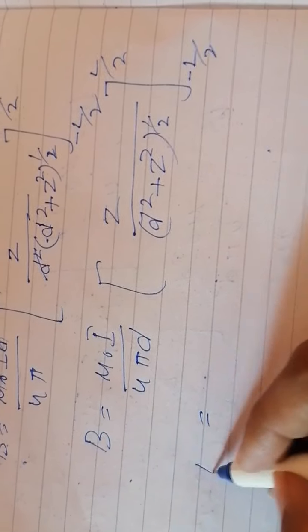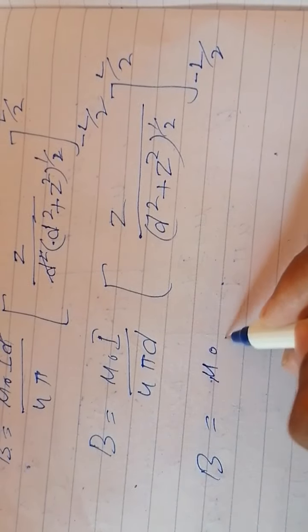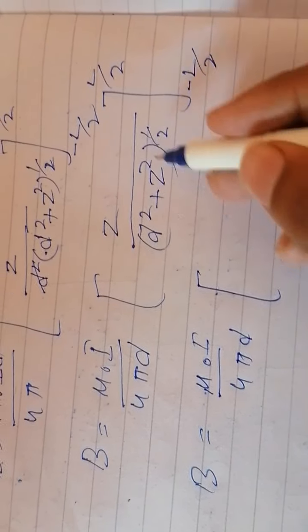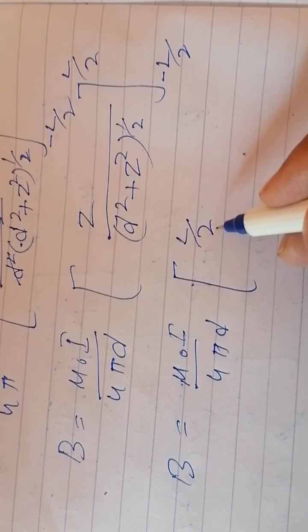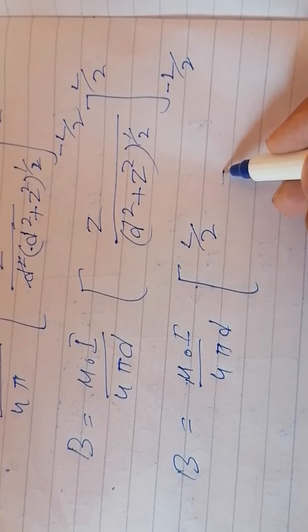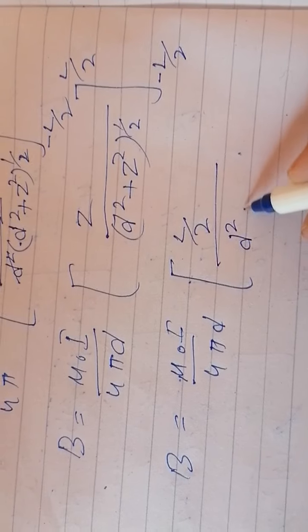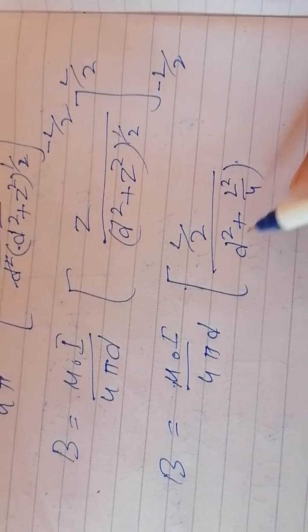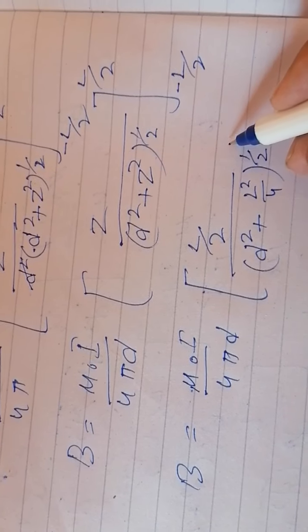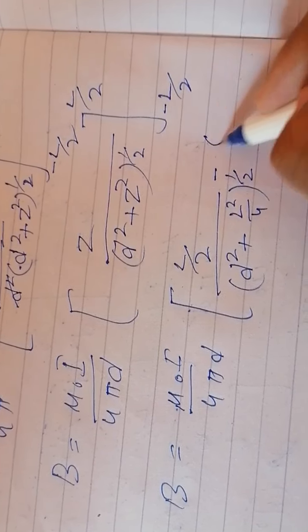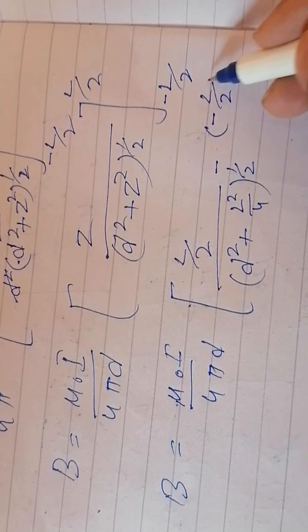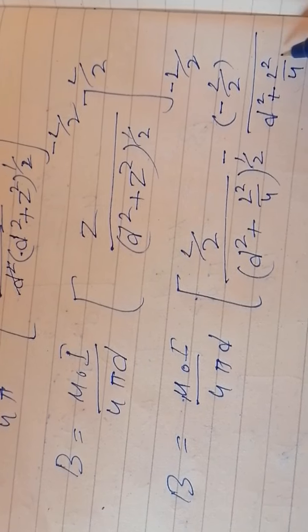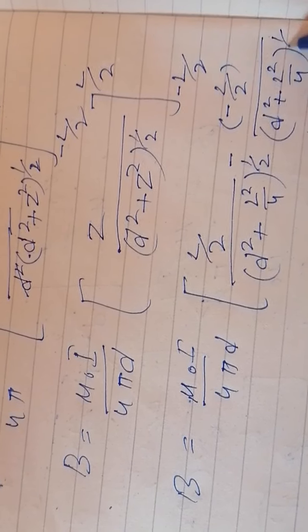So if we put in the limits, then B will become mu naught I over 4 pi d, and here first the upper limit L by 2 instead of z, and this will become d square plus L square by 4 whole power 1 by 2, and minus L by 2 divided by d square plus L square by 4 whole power 1 by 2.